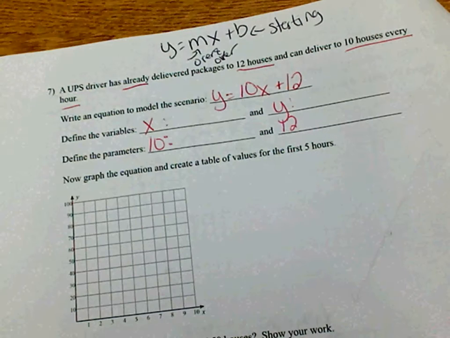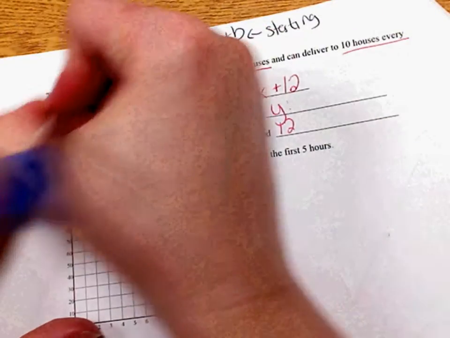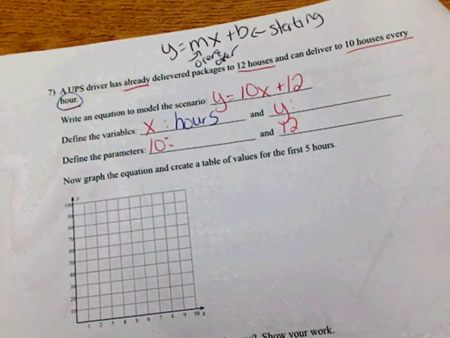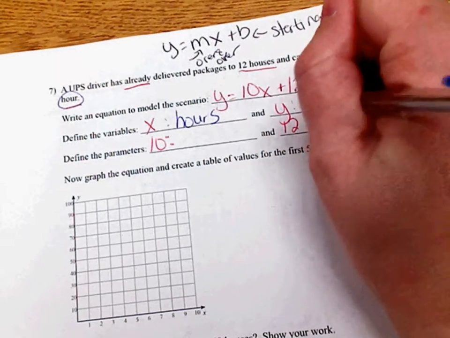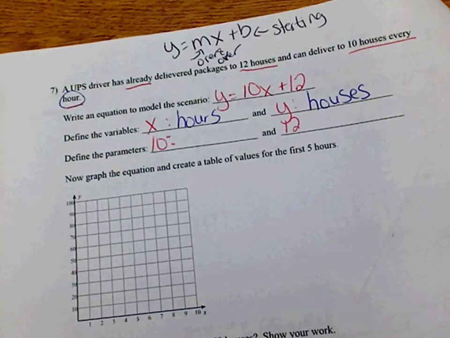Okay? X is the word after each, every, per. That's right. So the word after every here is hour. So we're talking hours. And y is the word that's usually after your numbers. So here we have 12 houses, we have 10 houses, so y is houses. Remember, with x and y, you want one word. You want something you can count. One word. With the parameters, you're going to want a phrase, a couple of words for each one.